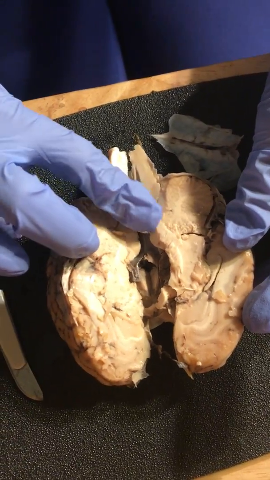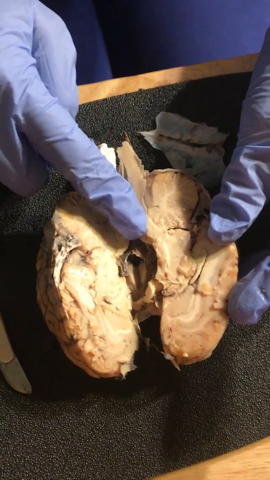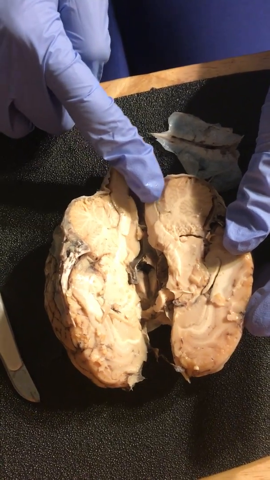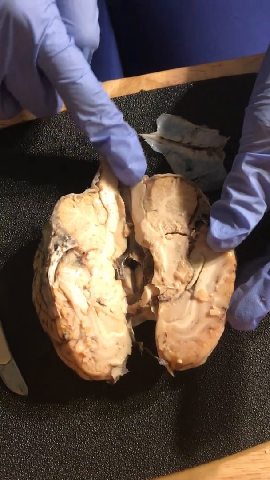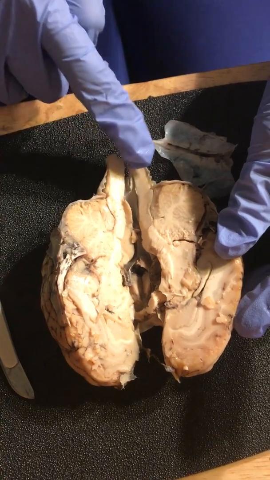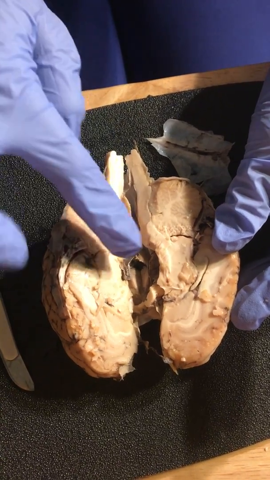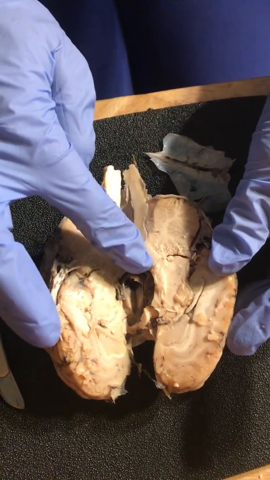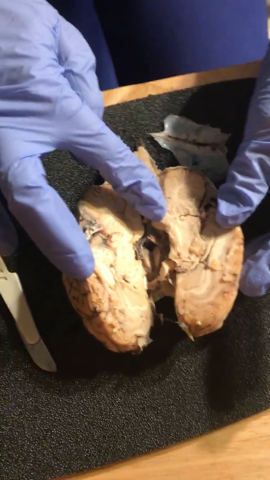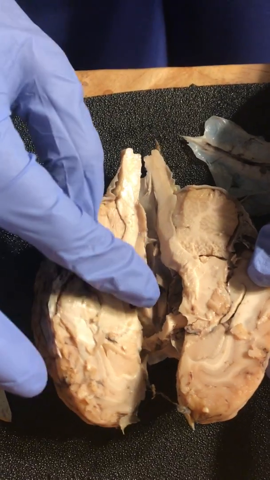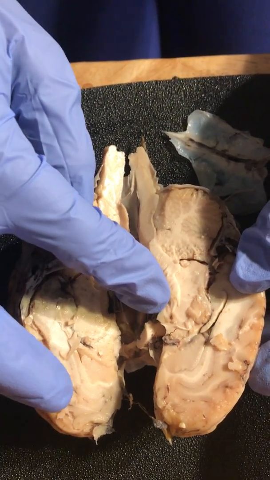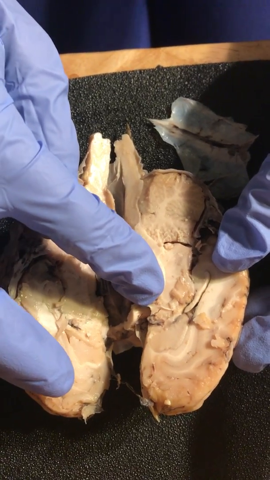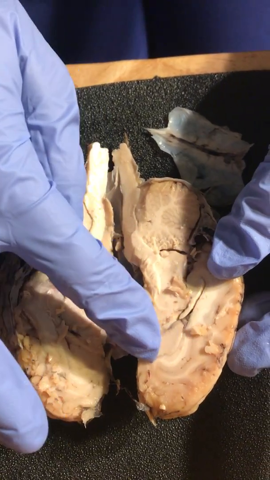If you look at this groove, this is going to be the pons, and below that, this groove here, that's the medulla oblongata. This branches into the spinal cord. And then up here, this first groove, this is the midbrain. This small little circular area, that's going to be the mammillary body. This is the hypothalamus.